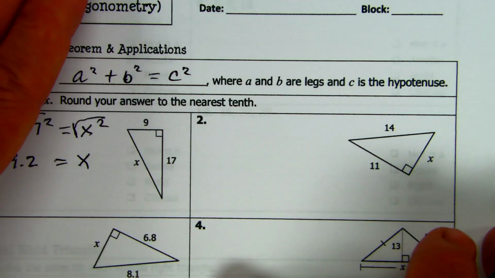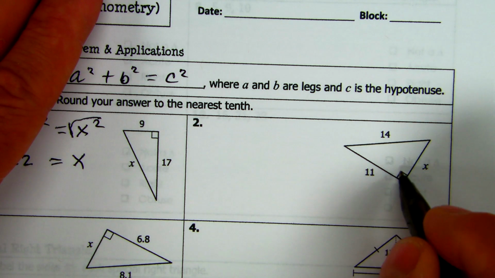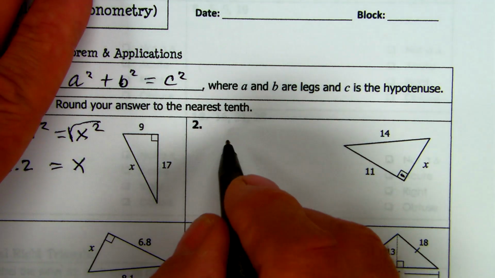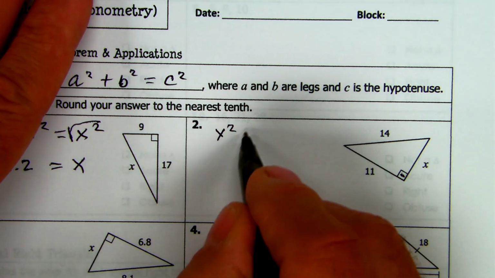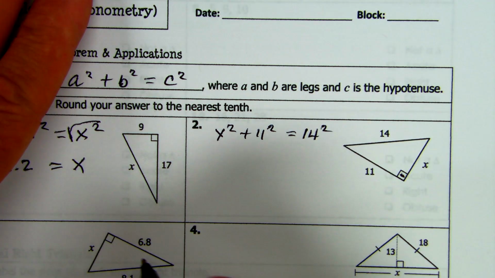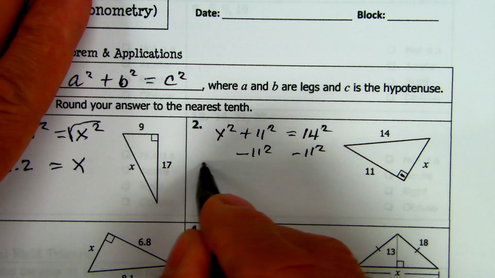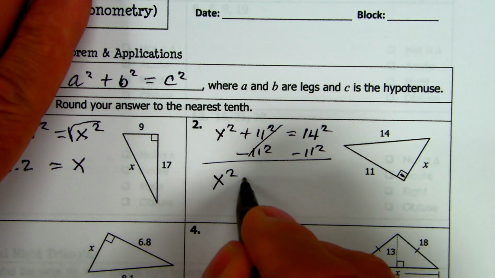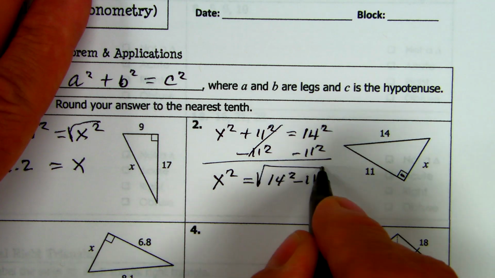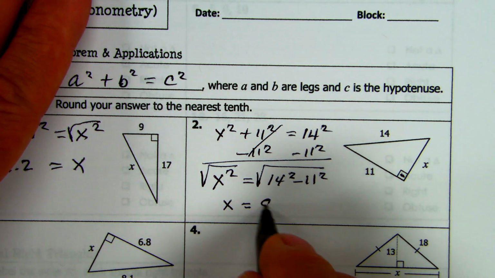On number 2, we're looking for a leg. Remember, the hypotenuse is always across from the right angle. So here we're looking for a leg. So we can say that x squared plus 11 squared is equal to 14 squared, the hypotenuse. So let's move the 11 squared to the other side. That gives us x squared is equal to 14 squared minus 11 squared. We take the square root of both sides. So x then is equal to 8.7.